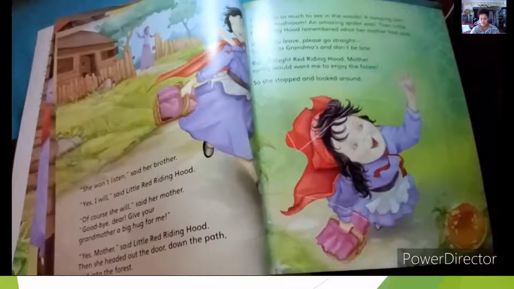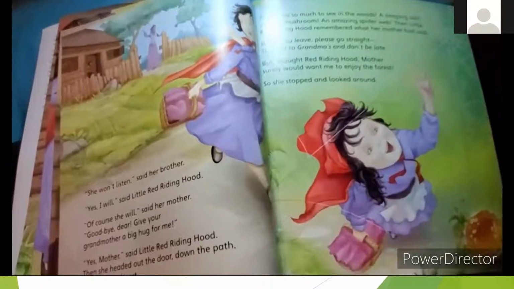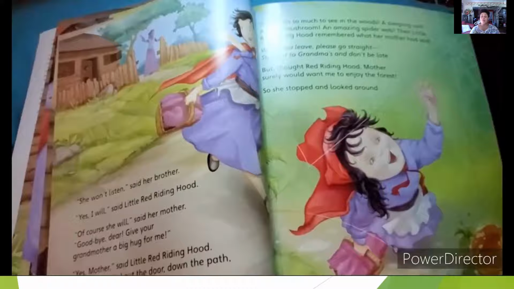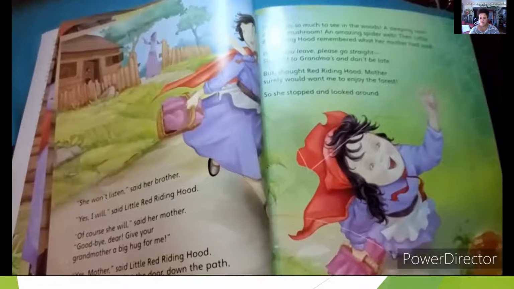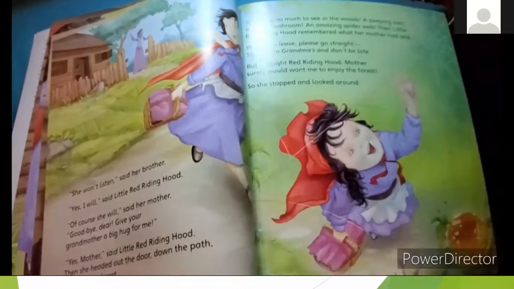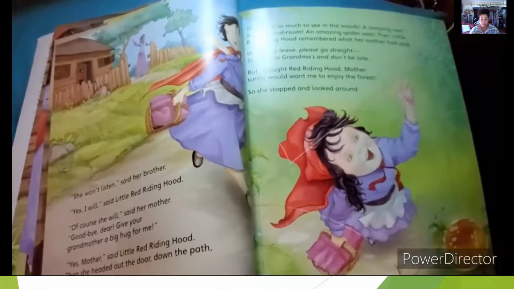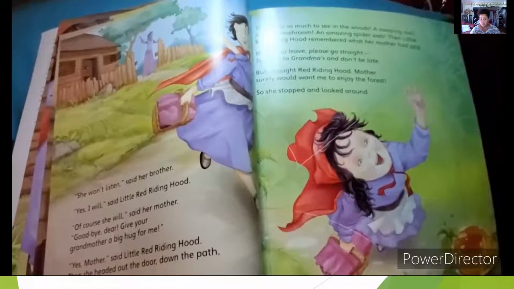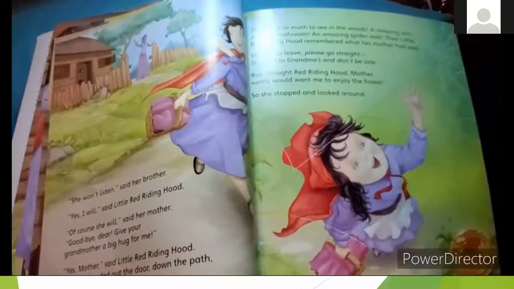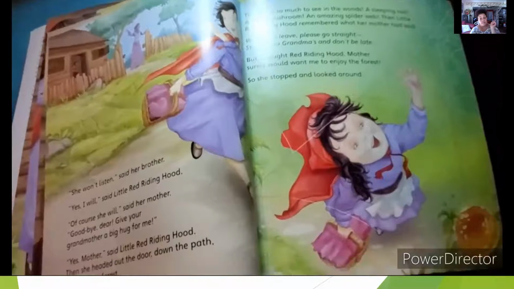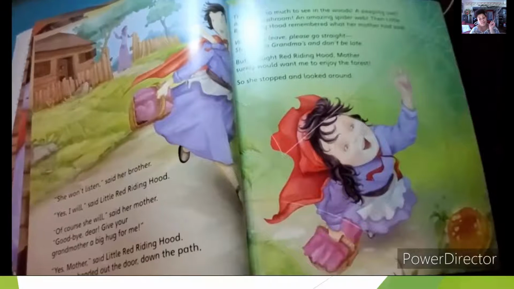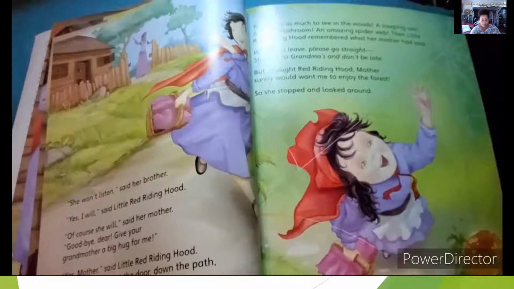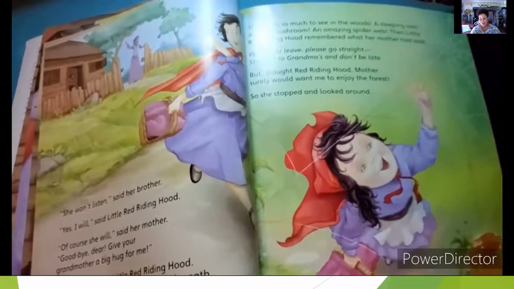Yes, mother. There was so much for Little Red Riding Hood to see in the woods. There was a sleeping bird, a giant mushroom, an amazing spider web. Then Little Red Riding Hood remembered what her mama said. Go straight to your grandmother's and don't be late. But, thought Little Red Riding Hood, maybe I could stop and look around for a little while.